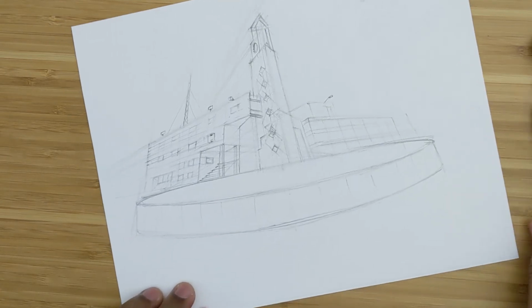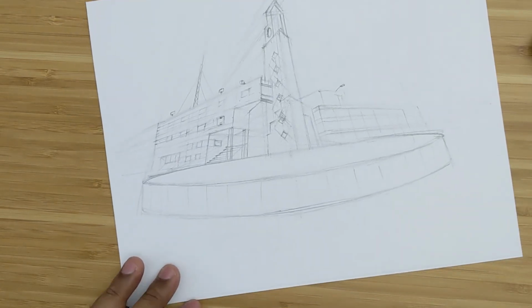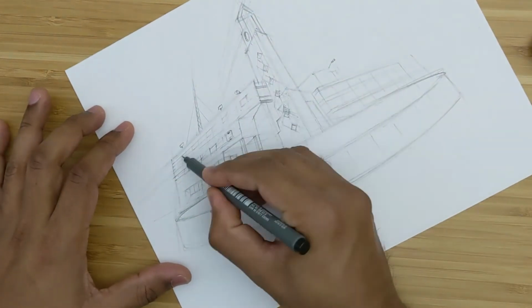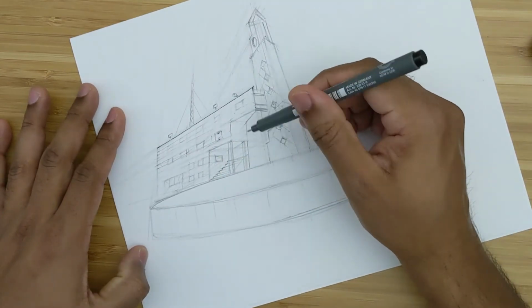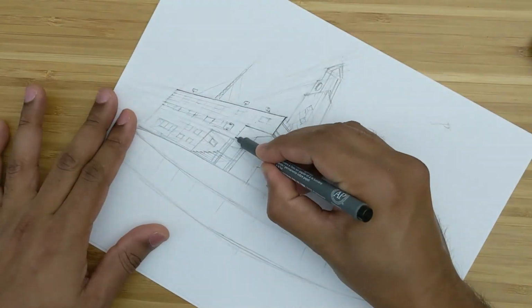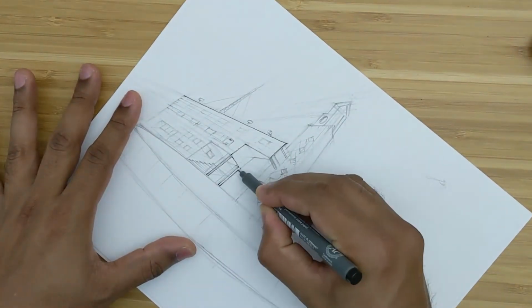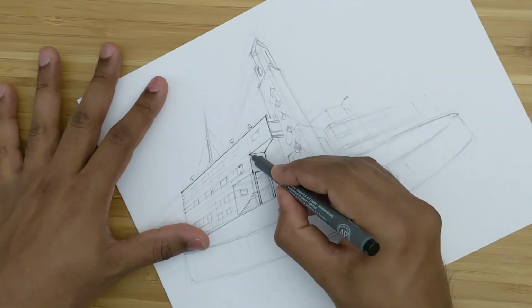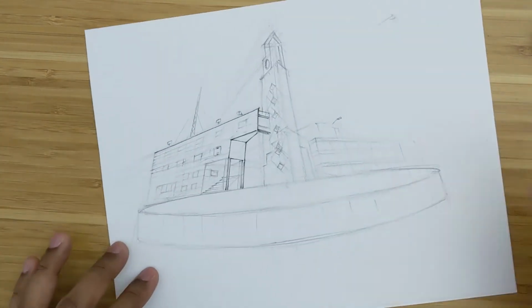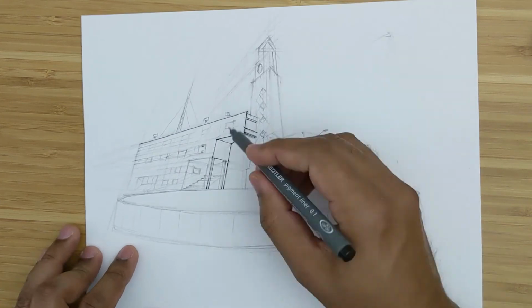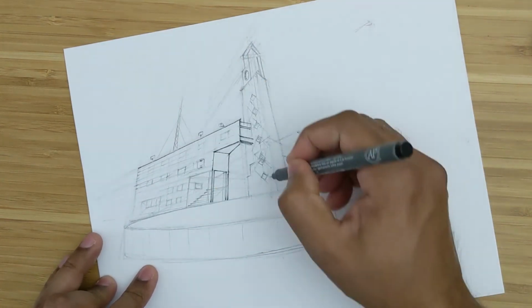Alright, now let's just start doing the inking. Let's try ink this time. So I have trouble drawing straight lines in all these directions.